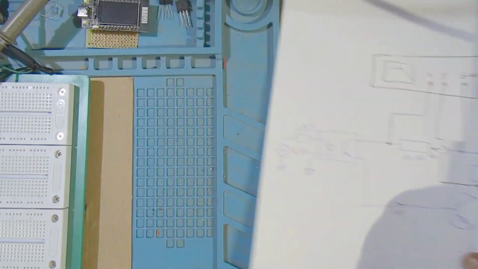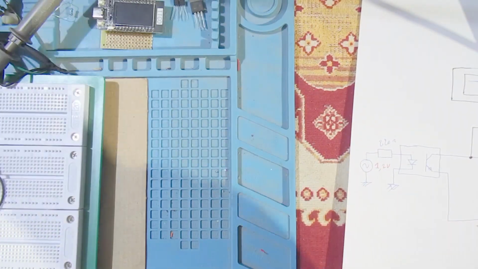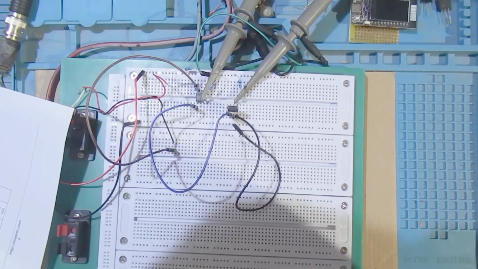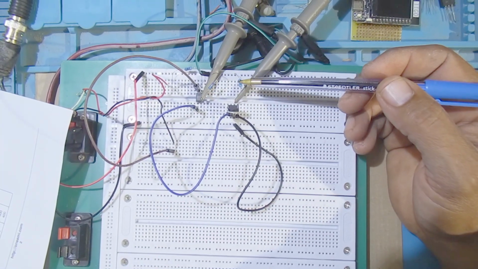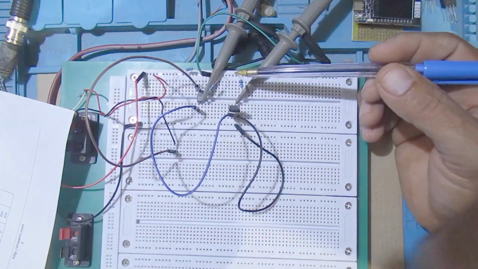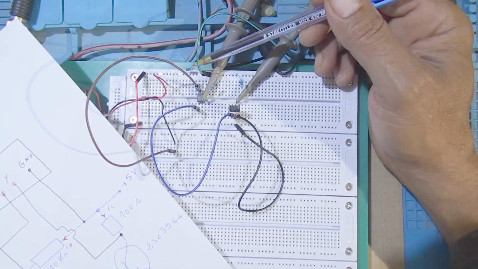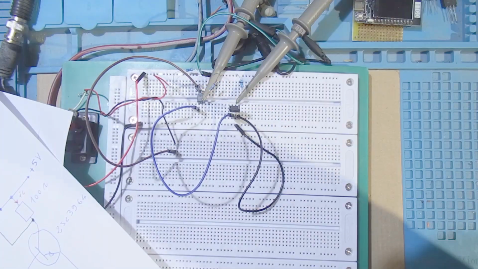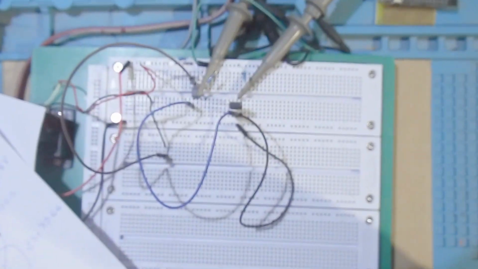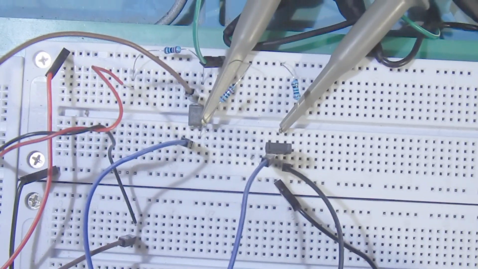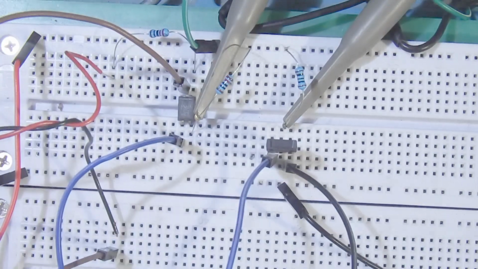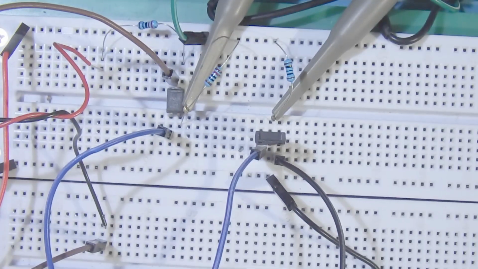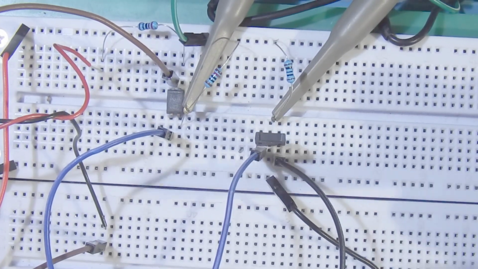I made this circuit here on this breadboard. You can find here, this is our collector resistor, this is the base resistor, and this is the resistor for this tiny optocoupler. I will zoom here. The probe goes to the scope. Now I will power the circuit and we will see the curve.